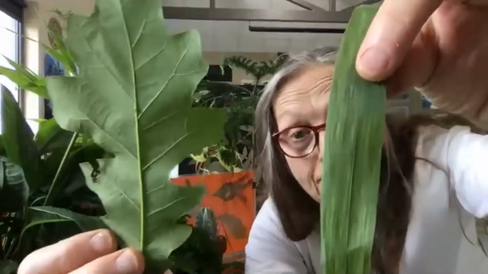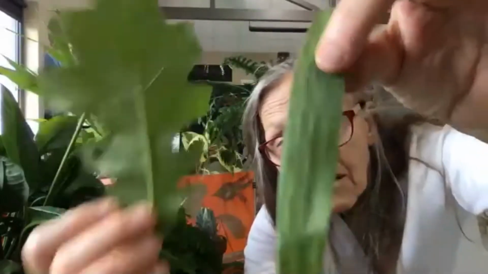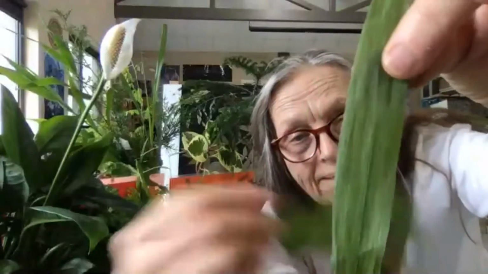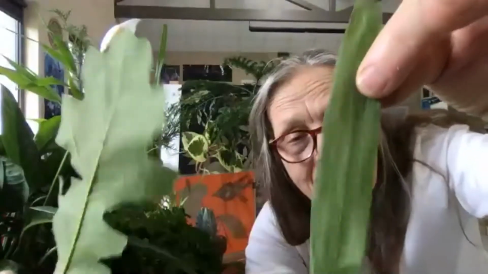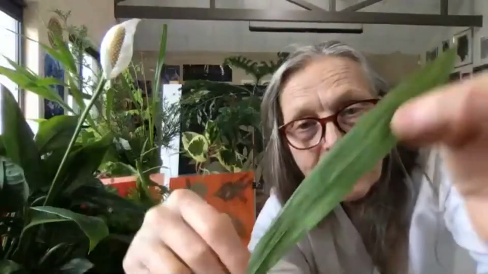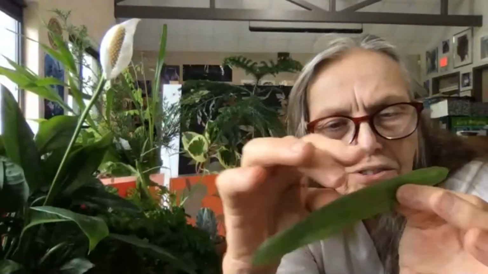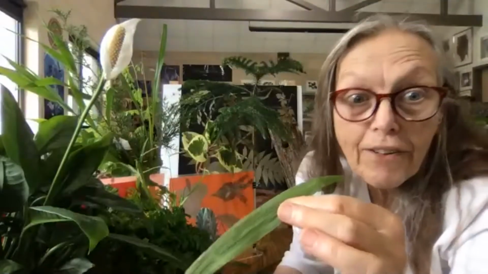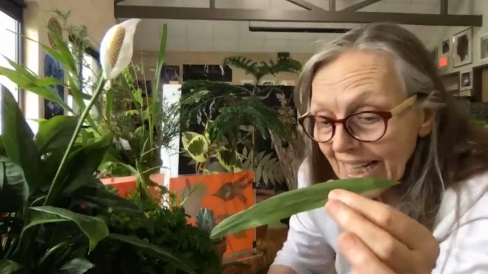So these are two big groups, called the dicots and the monocots. And the monocots include the irises and the yuccas and the grasses, okay. The grasses are interesting because if you feel the edge, it's often kind of sharp and scratchy. If you look at it with your hand lens, you can see it's like a tiny knife, and that helps protect it from hungry animals that might want to eat it.